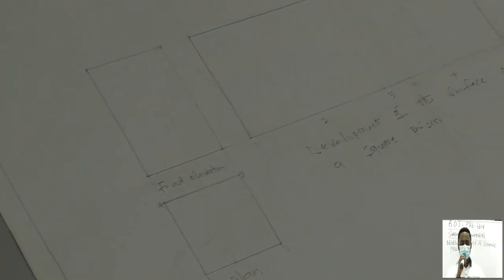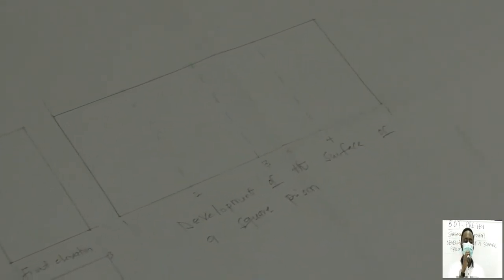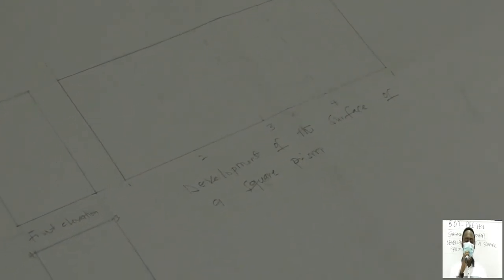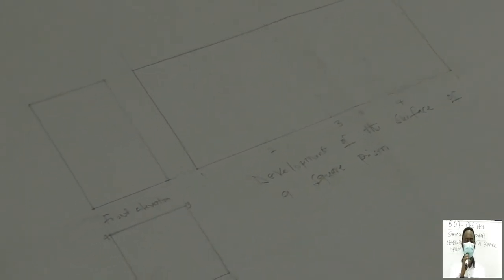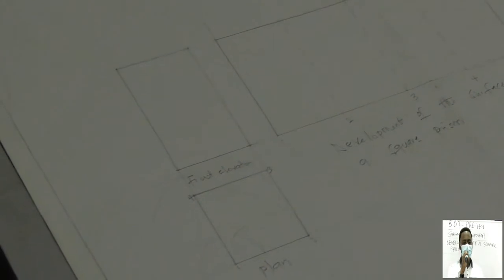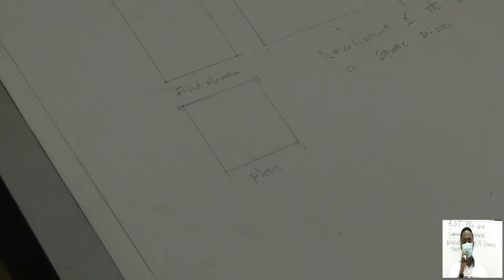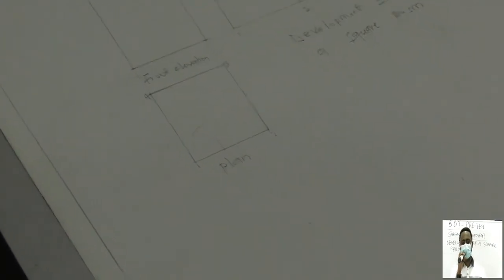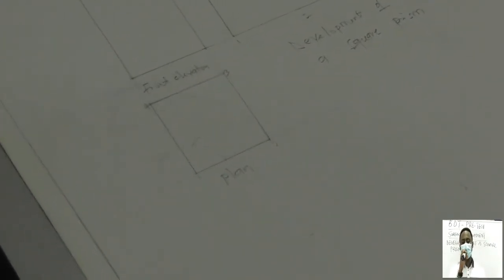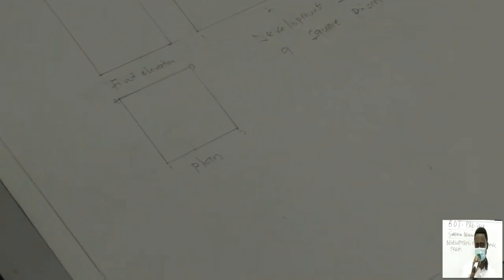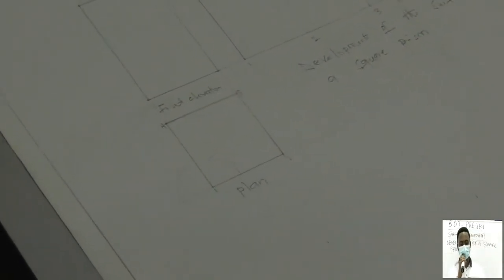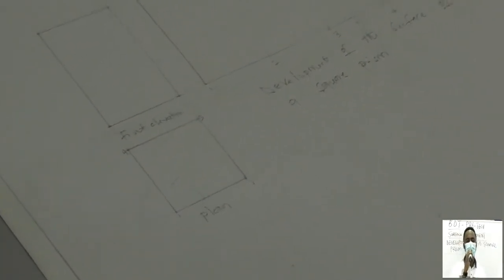So that is it. And remember, label the parts: the front elevation, the plan, and the developments. You have to label them so that the marker would know the various parts. One last thing, I would have to dimension it, give it the dimensions. If you leave it like this, it's like doing a cos 90 job.